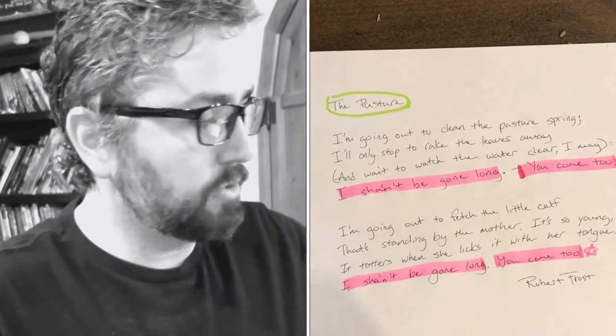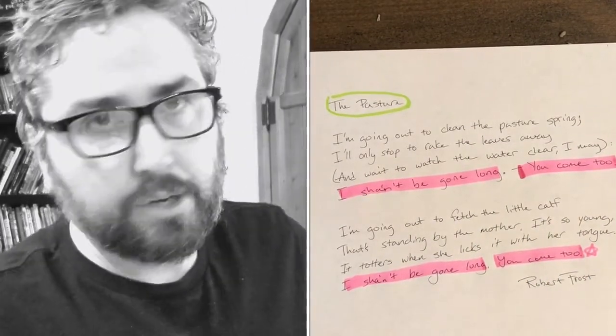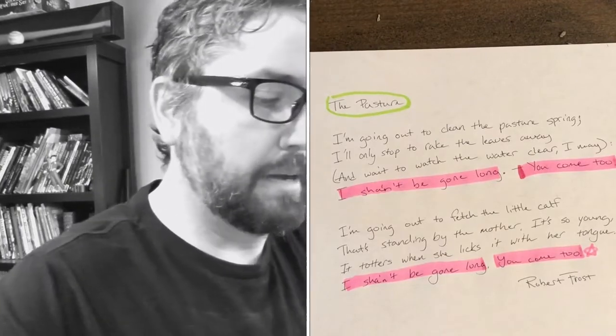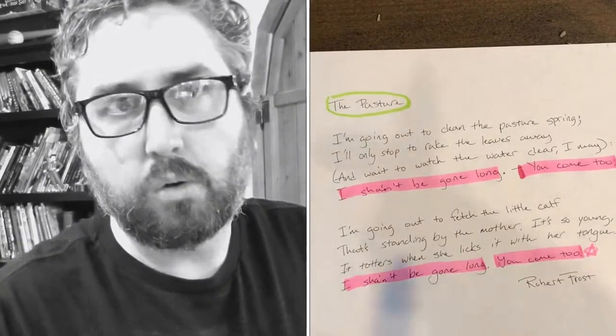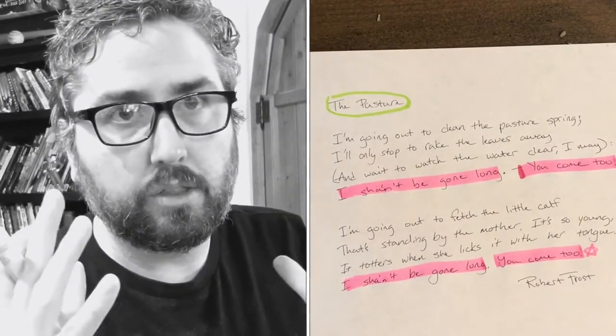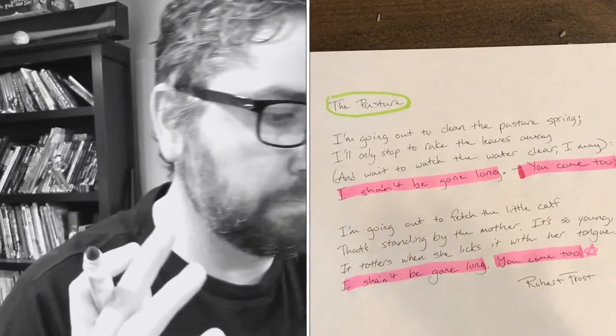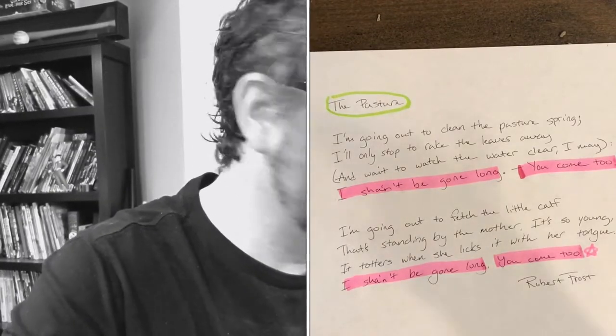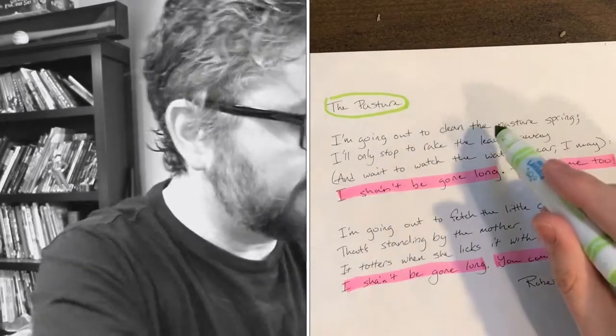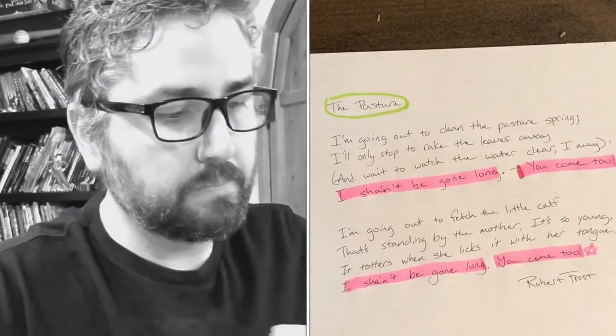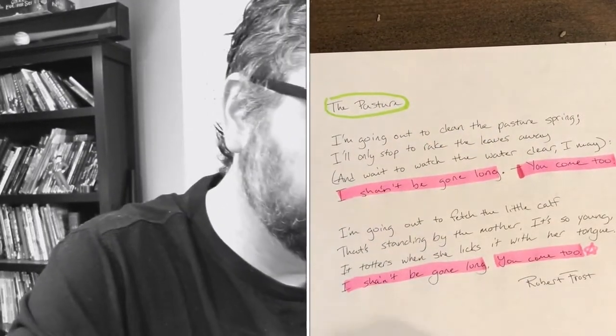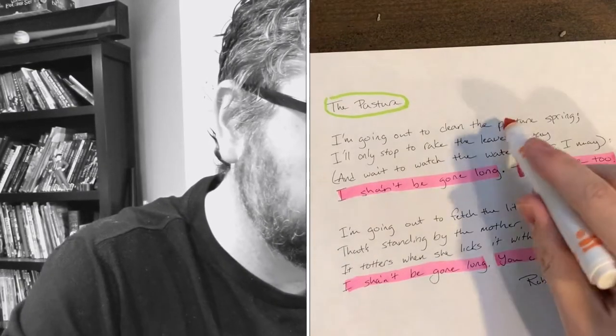The other thing I do is while I'm reading it over and over again in my head, I'm thinking about the imagery of the poem. What pictures is the poet putting into my head? And obviously, the pasture, changing marker colors, the pasture is important. It's in the title.